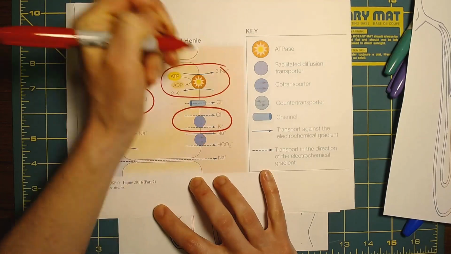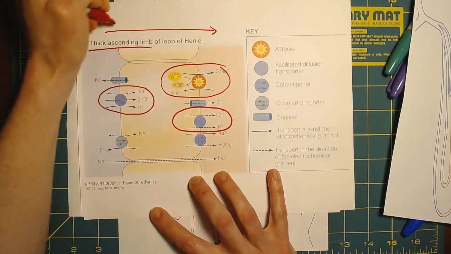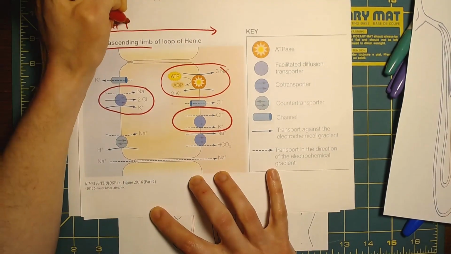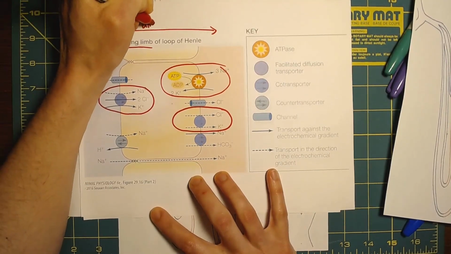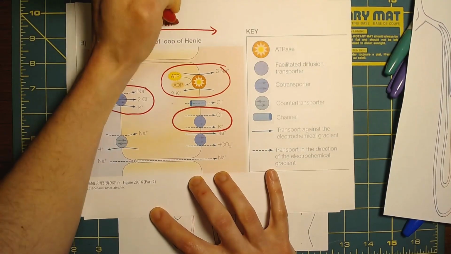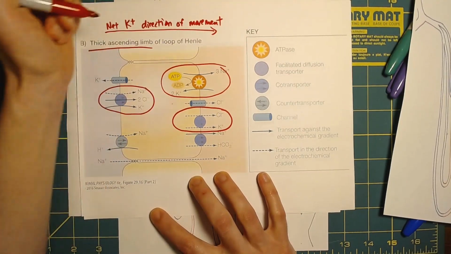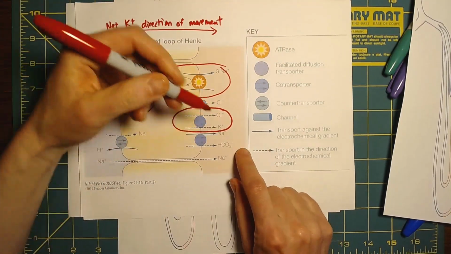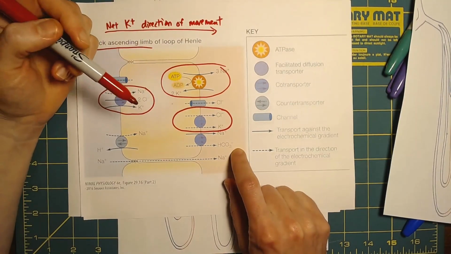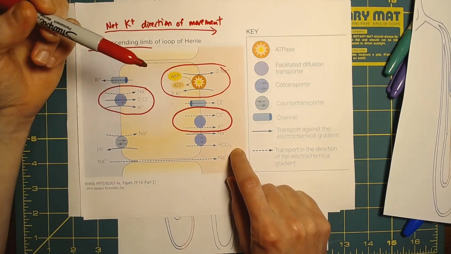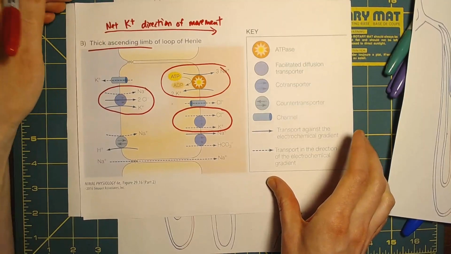So that's here. So I'm going to put here the net potassium direction of movement is going to be back into the interstitial space. Okay, so that's at the thick ascending loop of Henle.